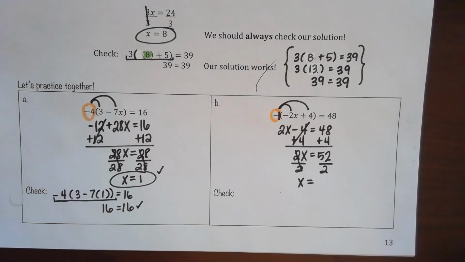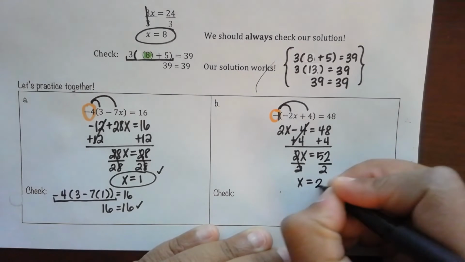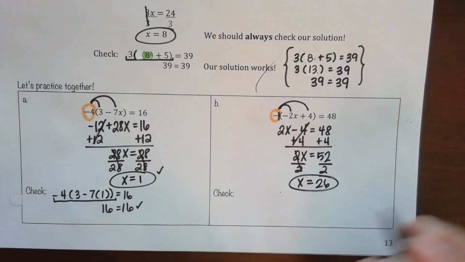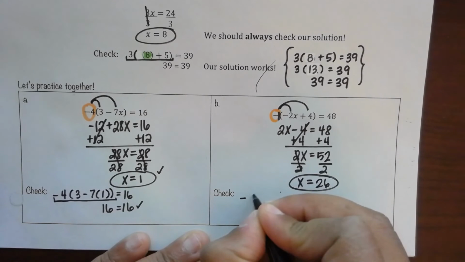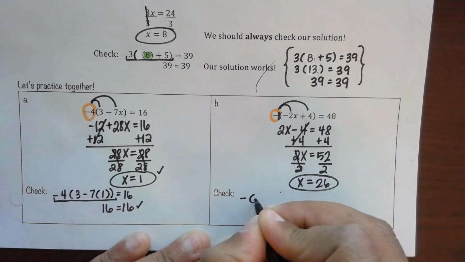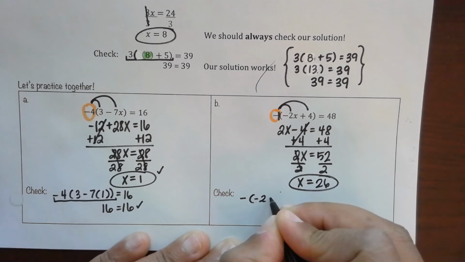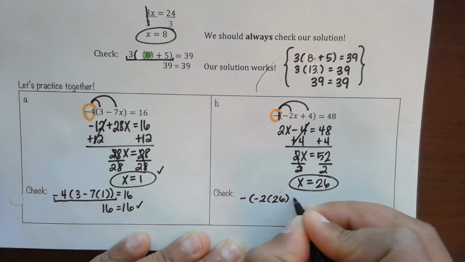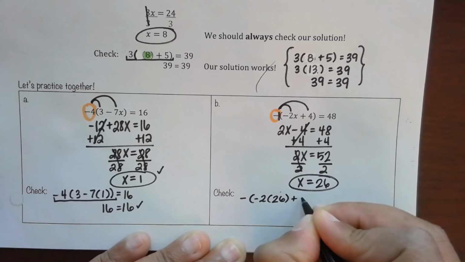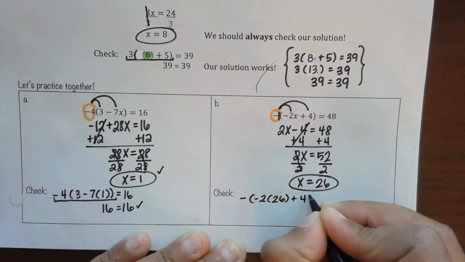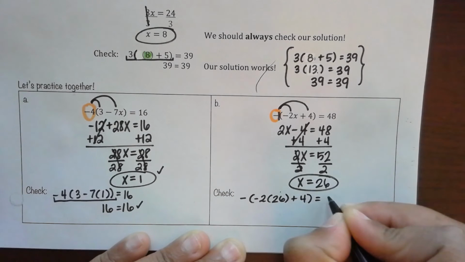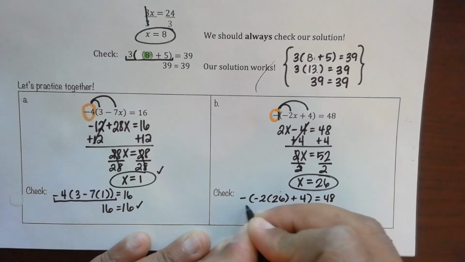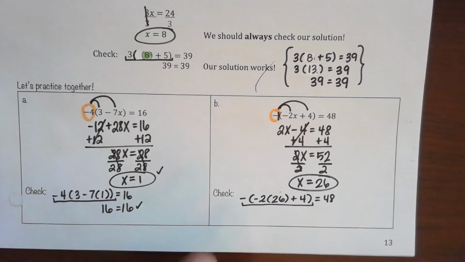Is that what y'all got? How do I check this? Perfect, because that goes in the place of X. So I'm typing in this side, right? Type that in for me.